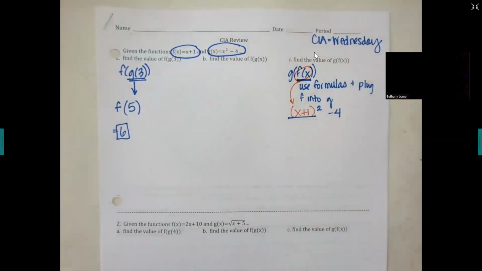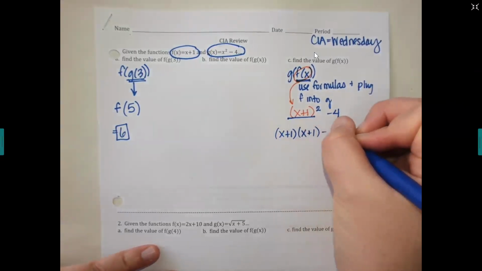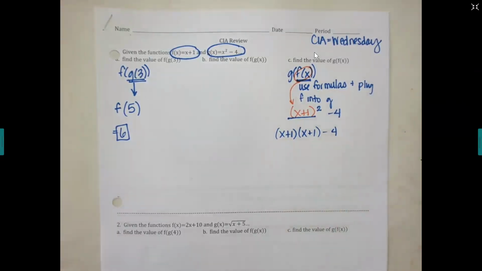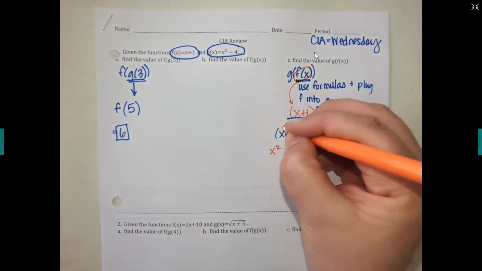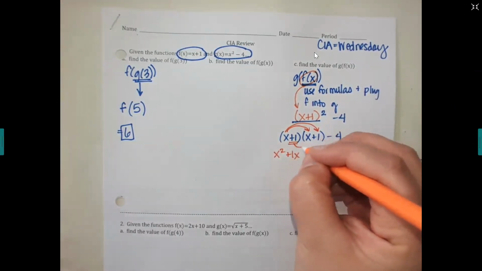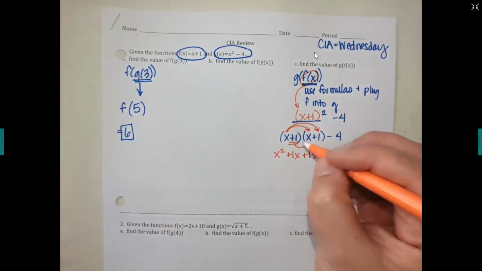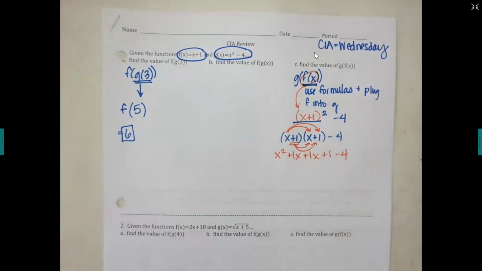Okay, then we had one just like this on our last test. But remember, if it's squared, you just write it twice, times it out, combine like terms. So my x plus 1, I'm gonna write it on there twice. And then we'll times that out. First one is x times x. What do we get there? x squared, thank you. Then I have x times 1 is a 1x. 1 times x again is another 1x. And then 1 times 1 is a plus 1, then minus 4 behind that.